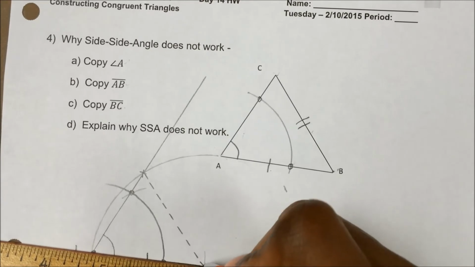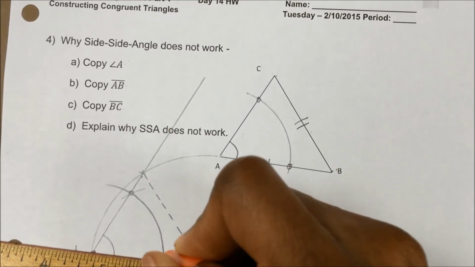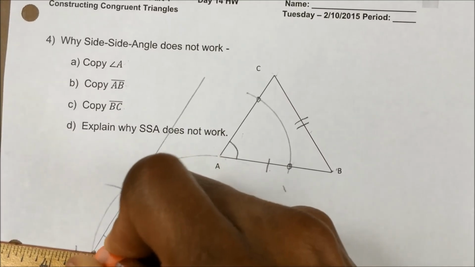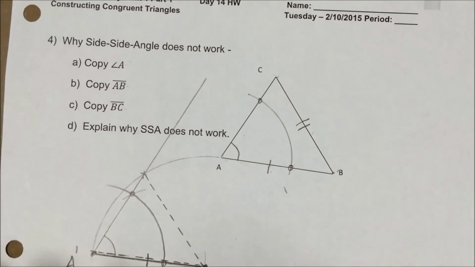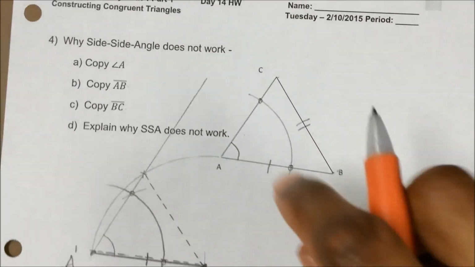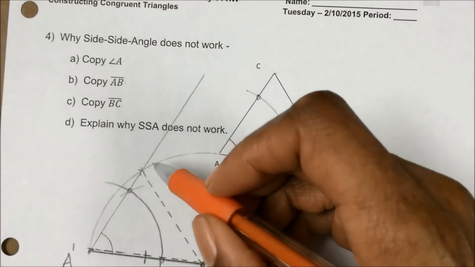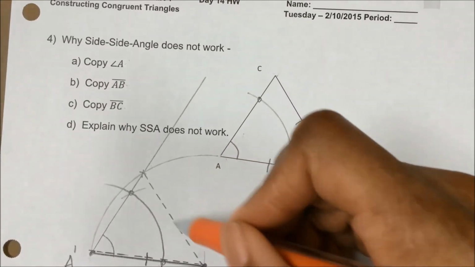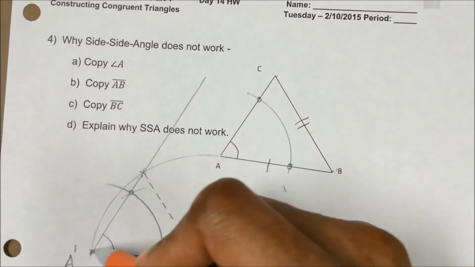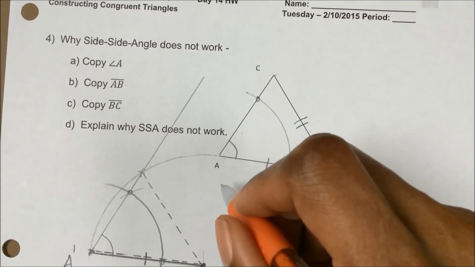And so it could be this teeny tiny triangle that you can barely see, but it still counts. So there's two separate intersection points. So that's why side-side angle doesn't work, because we really don't know which one of these two intersection points it's going to be.